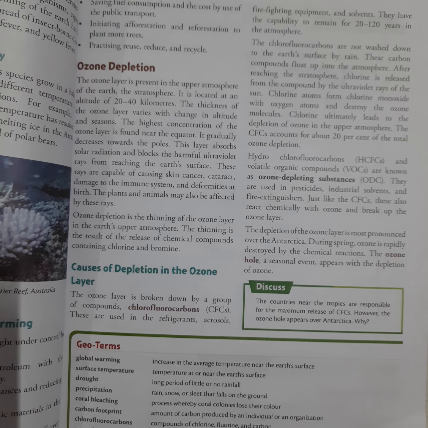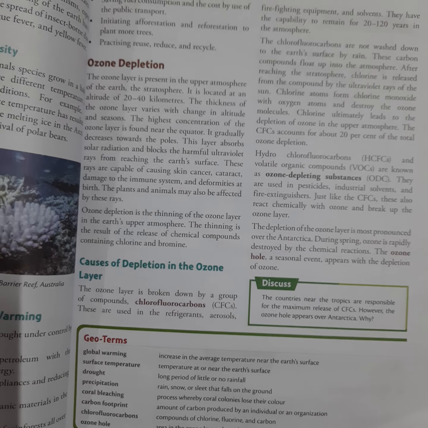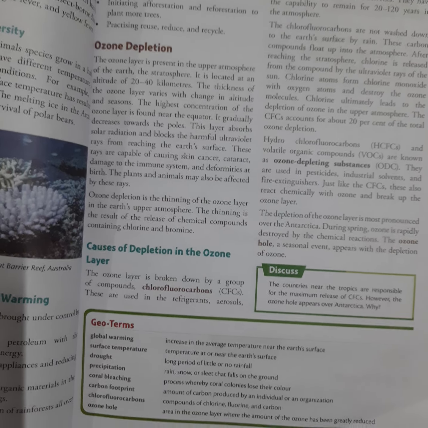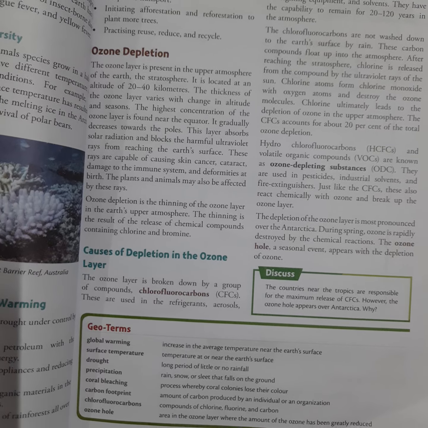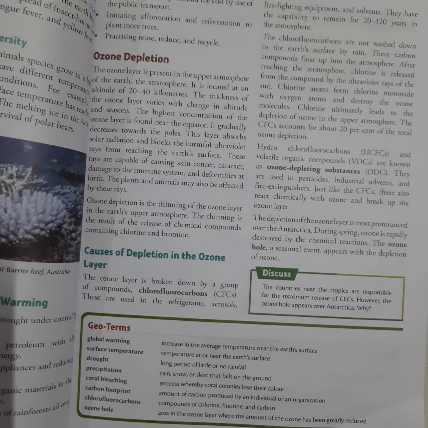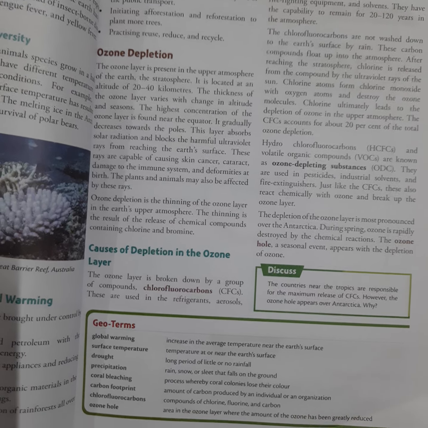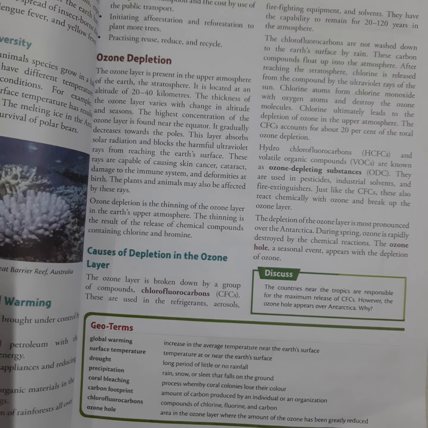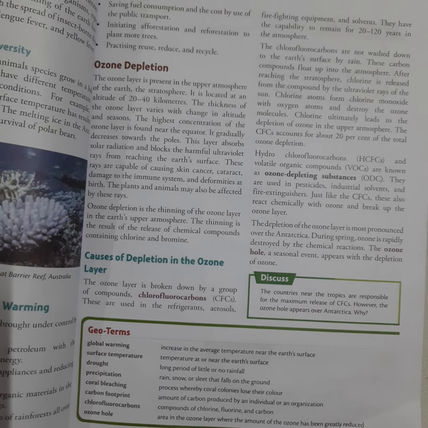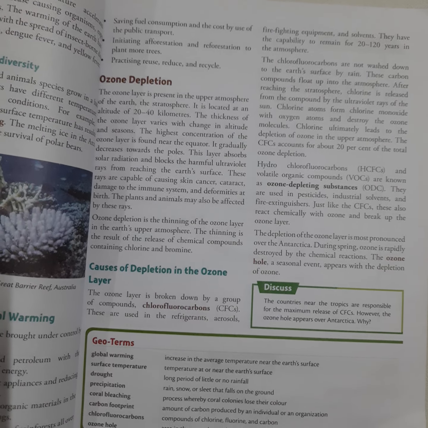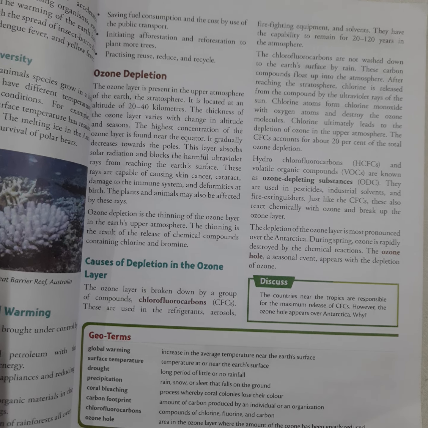The ozone layer is present in the upper atmosphere of the earth, the stratosphere. It is located at an altitude of 20 to 40 kilometers. The thickness of the layer varies with change in altitude and seasons. The highest concentration of the ozone layer is found near the equator. It gradually decreases towards the poles. This layer absorbs solar radiation and blocks harmful ultraviolet rays from reaching the Earth's surface.